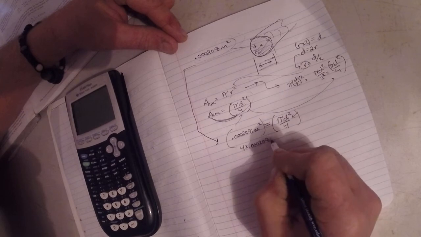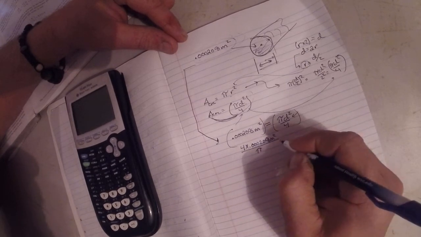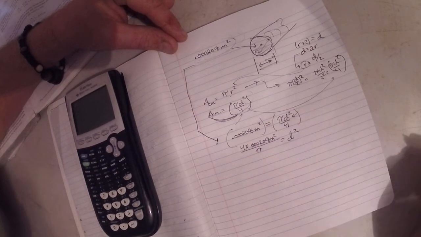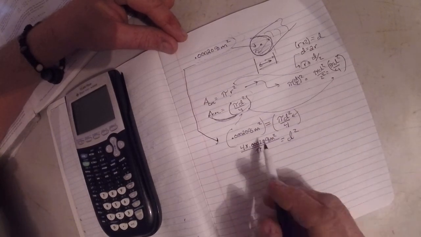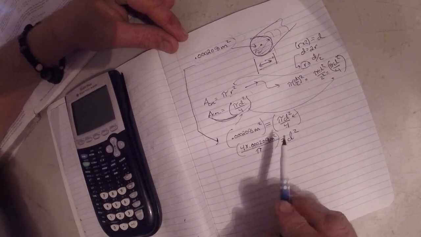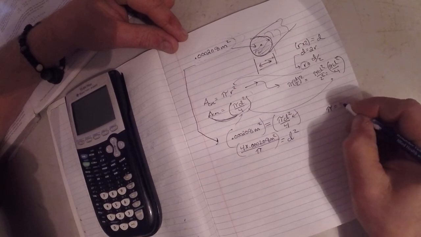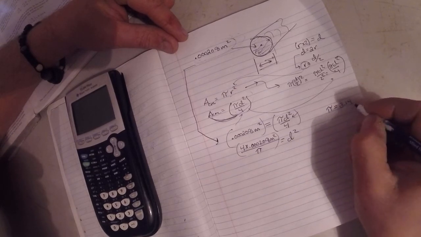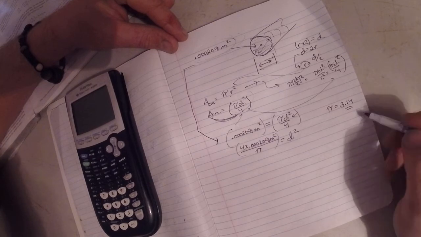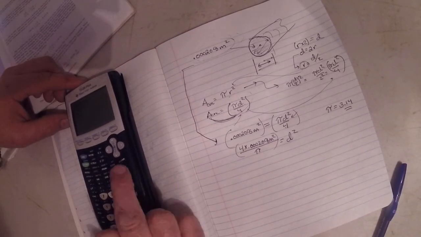0.000208, keep your units, divided by pi, equaling d squared. I'm going to crank this out on my calculator. I'm going to multiply 4 by that number, and then I'm going to divide it by pi. Again, you can look up the definition of pi. 3.14 is typically good enough. A lot of your scientific calculators, you just plug pi in and see what number we get.